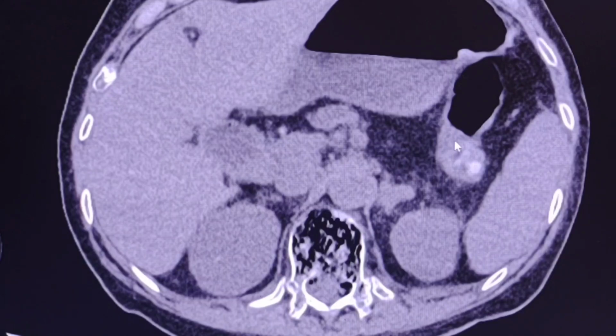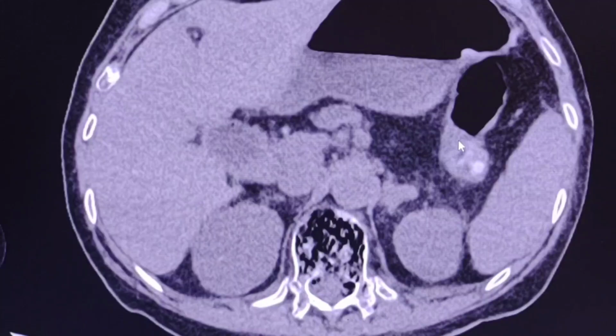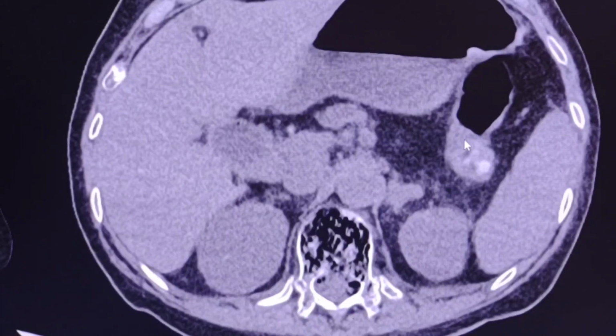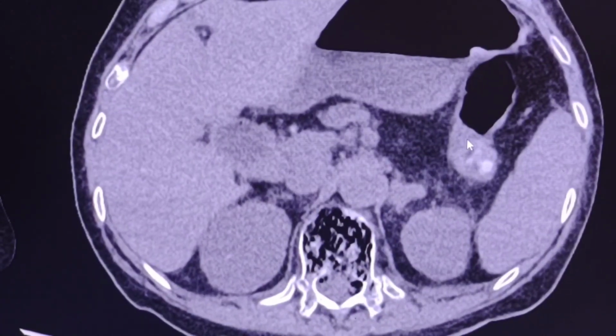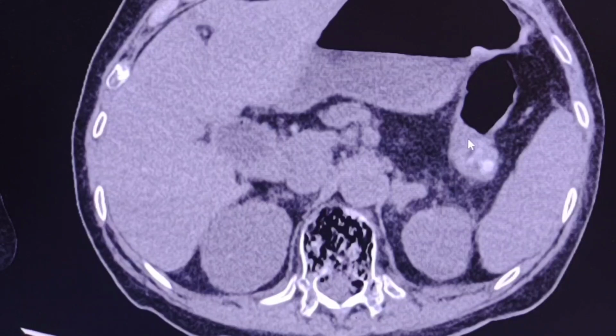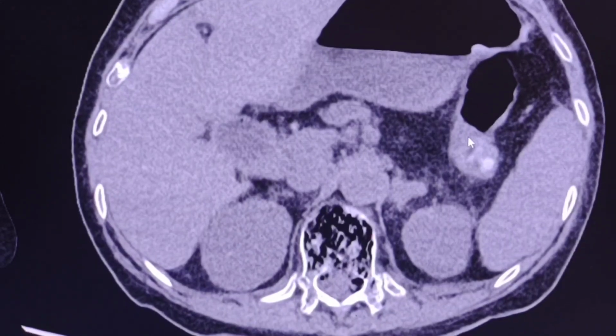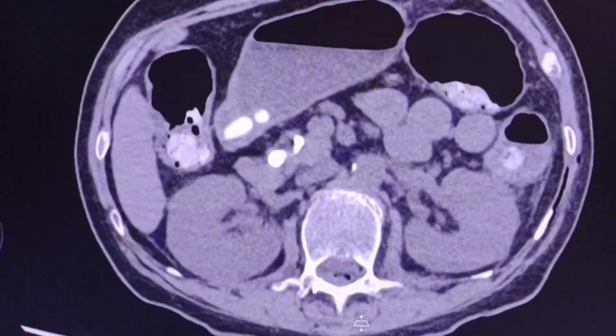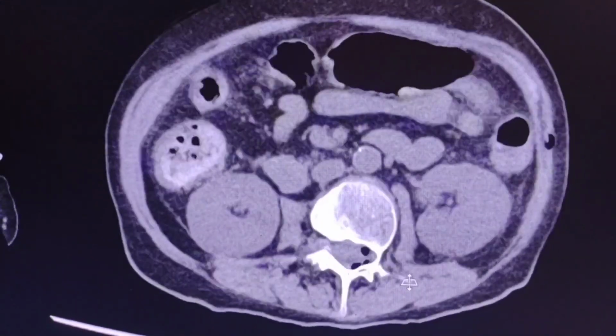This is a case of a 64-year-old female patient, non-diabetic and known to have ulcerative colitis. The patient presented septic with diabetic ketoacidosis, high inflammatory markers and acute kidney injury, AKI grade 3. We will discuss this finding, but let's have a look at the whole abdomen.